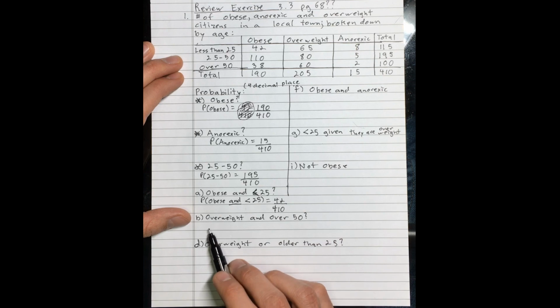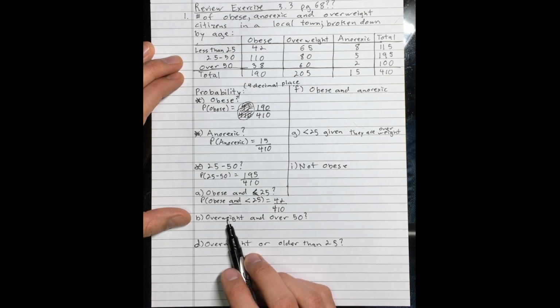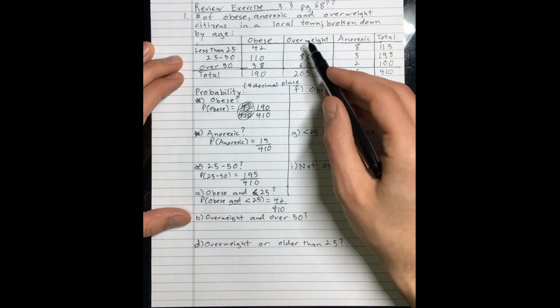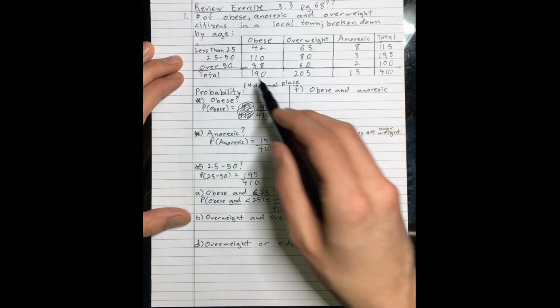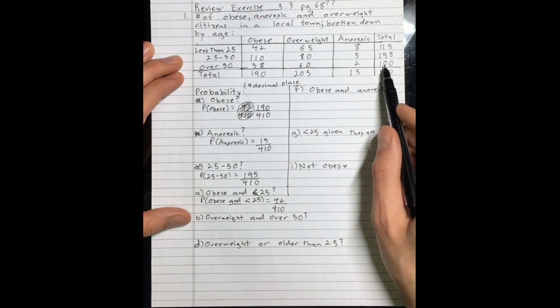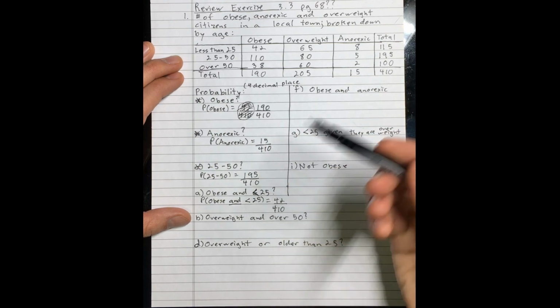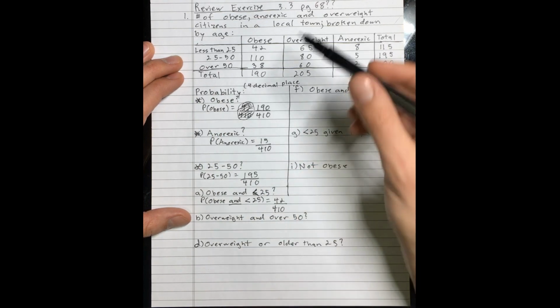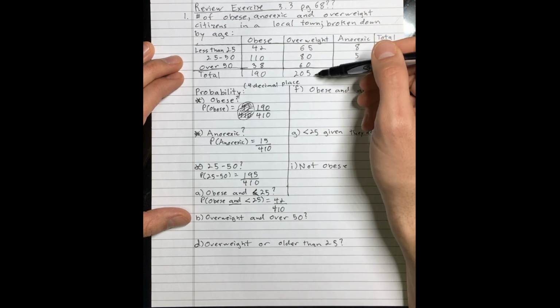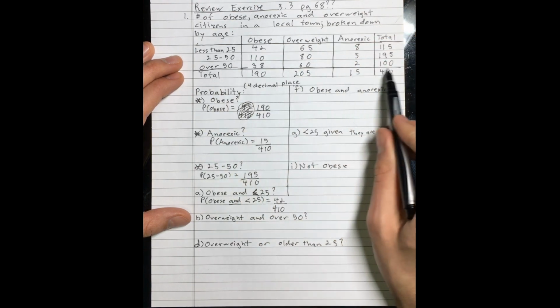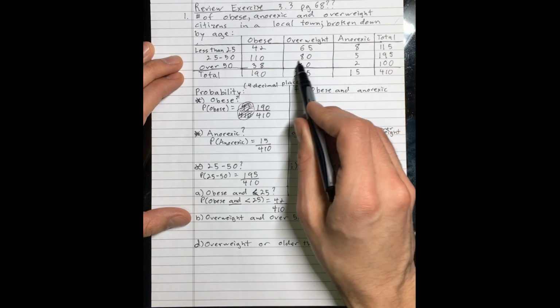Okay. In B, we're looking for the people who are overweight and over 50. So we're going to look at the overweight column and the over 50 row. We need the people who have both qualities. You're overweight, so you're in this column, and you're over 50, so you're in this row. Well, that means you're going to be right here.